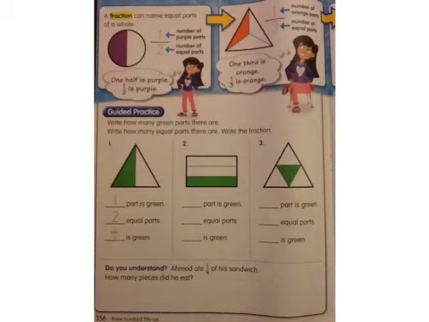Number 1 has been done for you. Number 1 says how many parts are green, and they filled in 1. How many equal parts are there? 2. There's 1, 2 equal parts. How much of the triangle is shaded? You would say 1/2 of the triangle is shaded green.